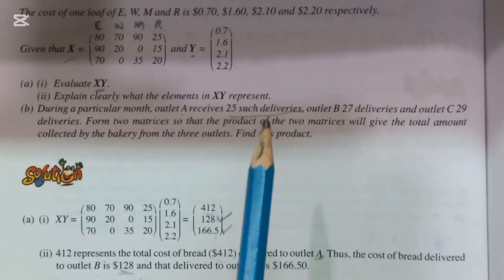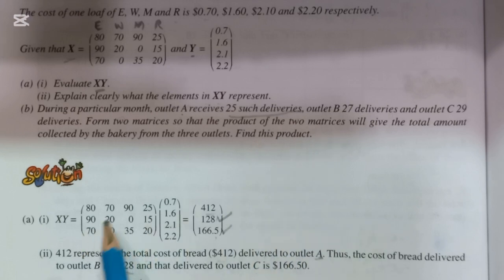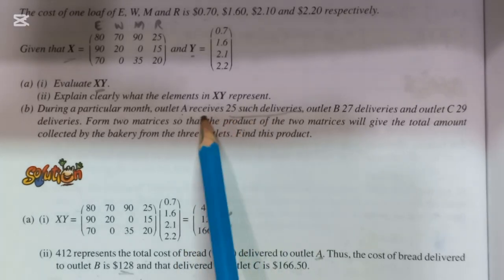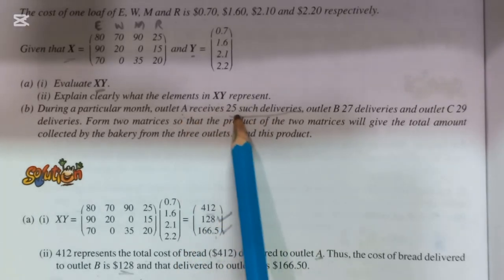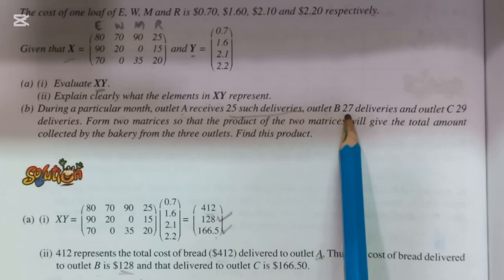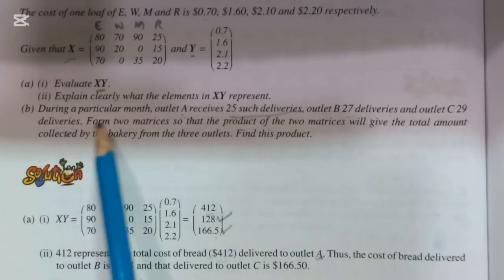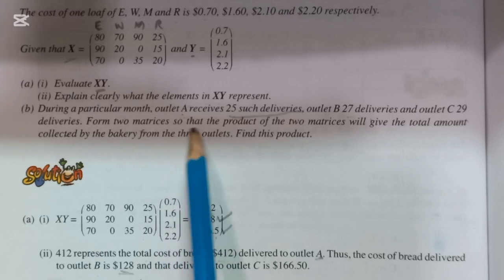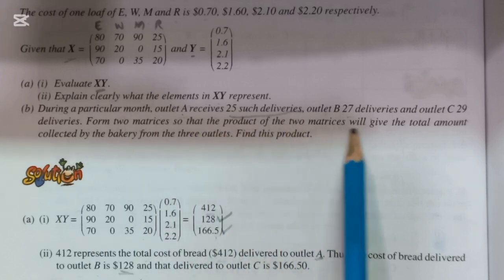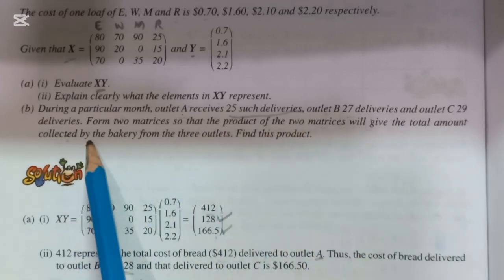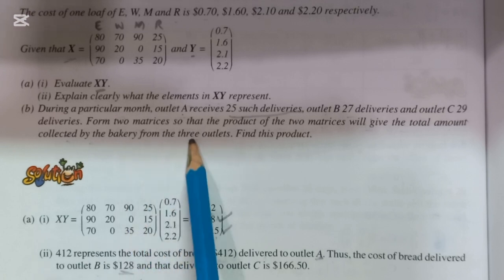Okay, furthermore, part B is: during a particular month, outlet A receives 25 such deliveries. So listen carefully, and that should be clear in your mind. These are actually the elements of one delivery. So now it is given that outlet A receives 25 such deliveries, outlet B 27 such deliveries, and outlet C 29 such deliveries. The product of the two matrices will give the total amount collected by the bakery from the three outlets.